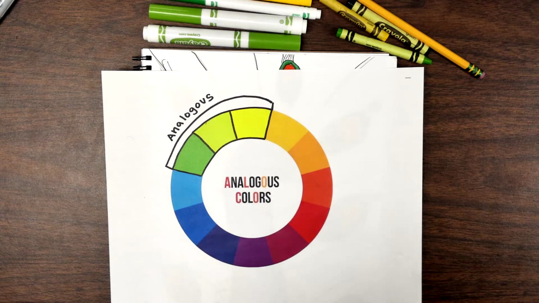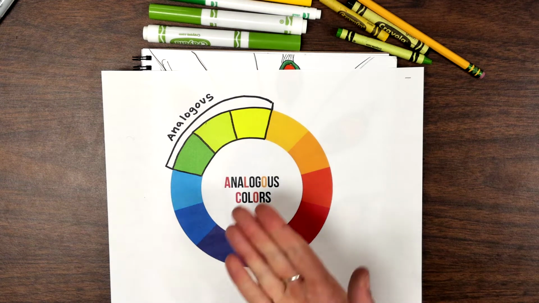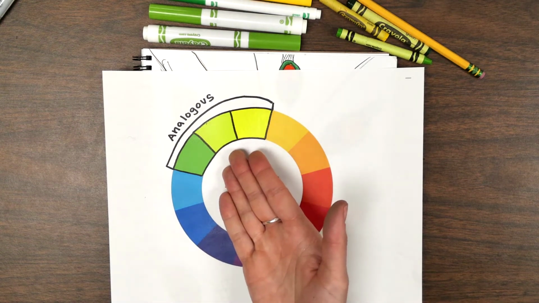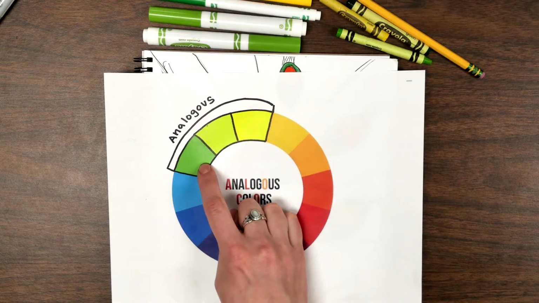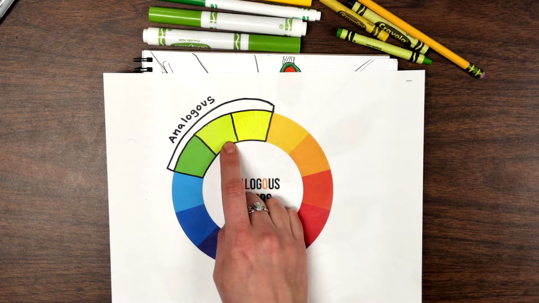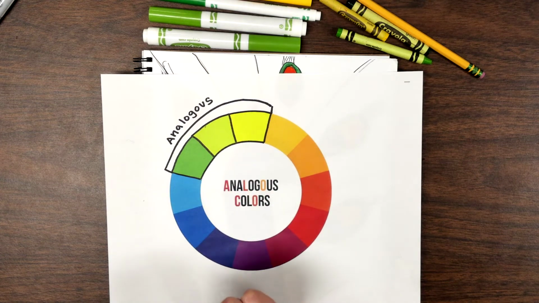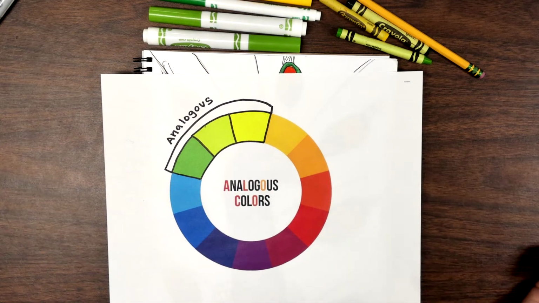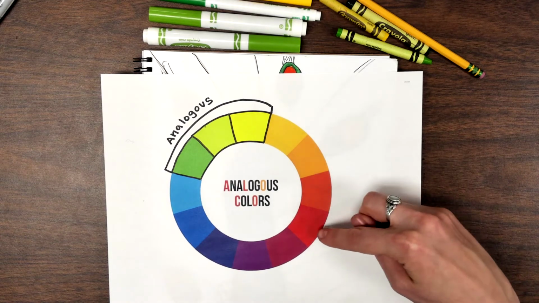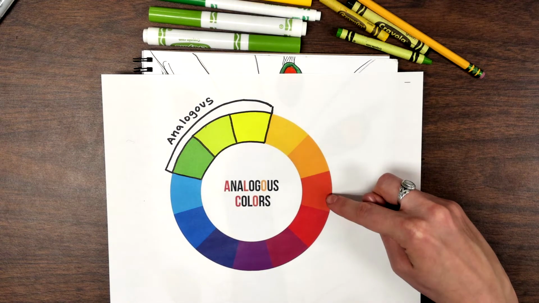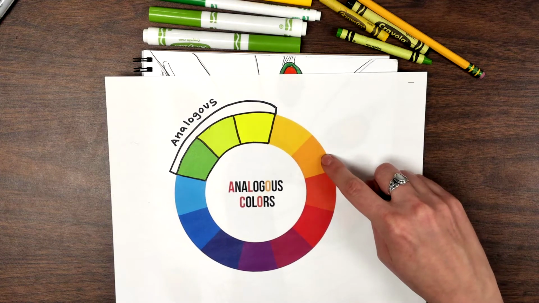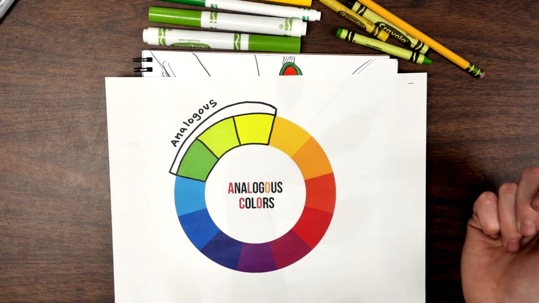Analogous colors are 3 colors that are right next to each other on the color wheel. Right here is an example of analogous colors: green, green-yellow, and yellow. This is a group of analogous colors. If I was going to a different spot on the color wheel, let's look over here. Red, red-orange, and orange is an example of analogous colors.